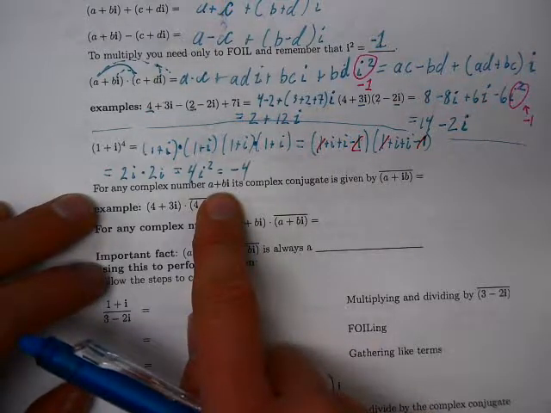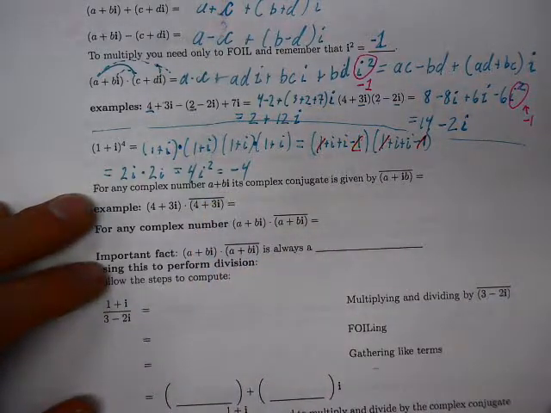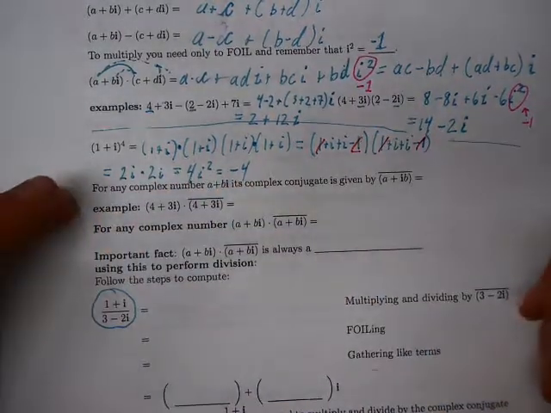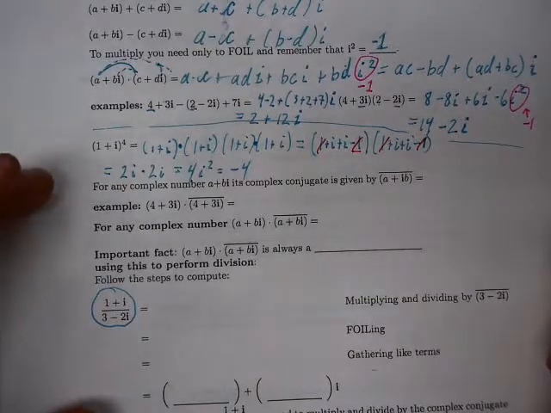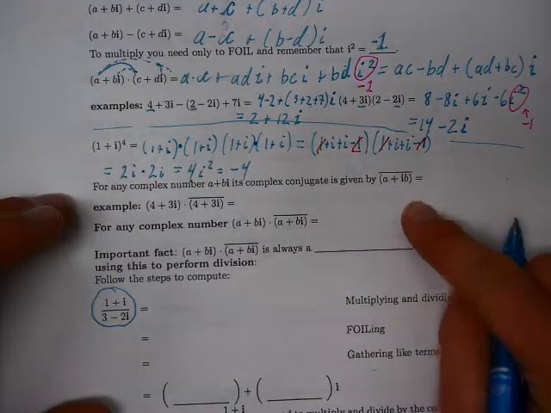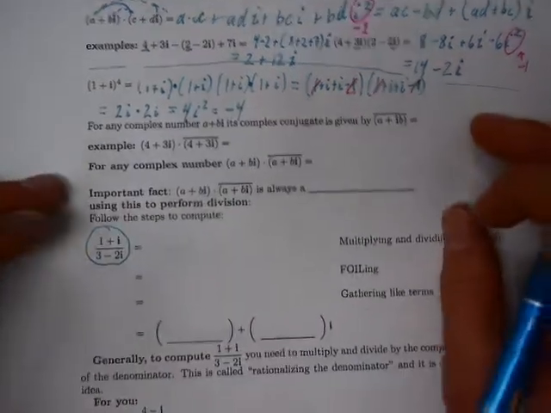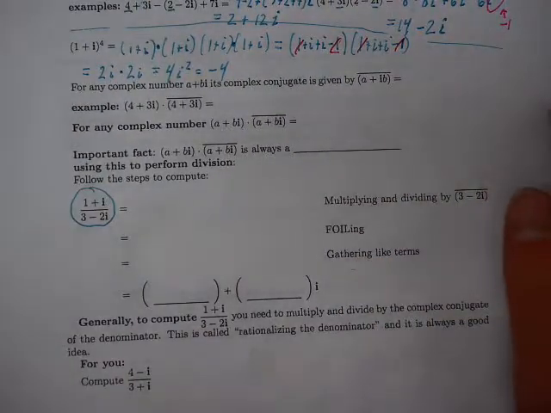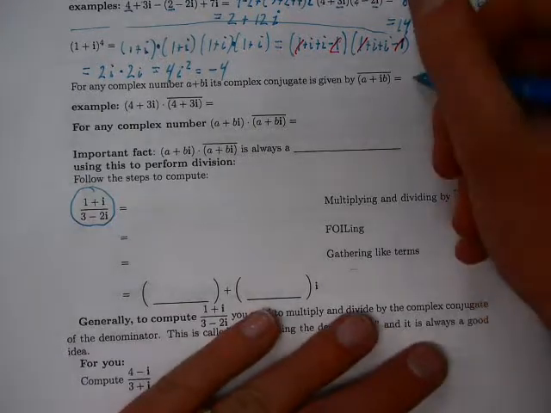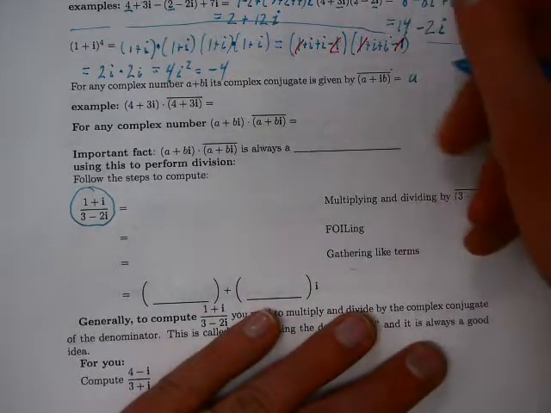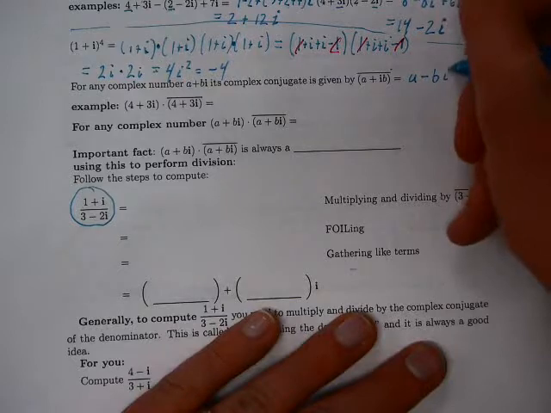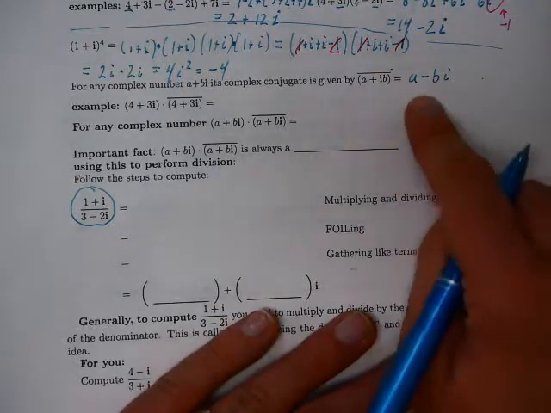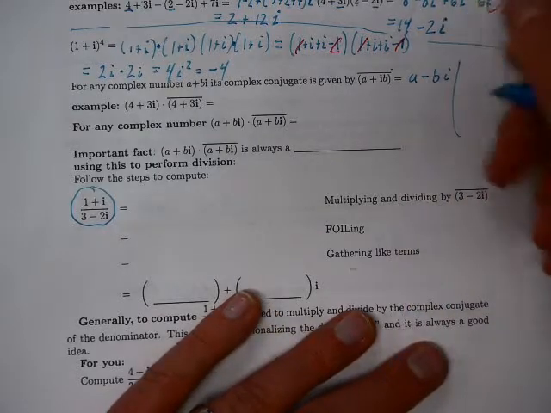All right, so my next goal is to do division. I want to be able to figure out how to divide things. And in order to divide things, I'll need to build up the idea of the complex conjugate, which I'll do right now. For any complex number a plus bi, its complex conjugate, written a plus bi with a bar over it, is equal to a minus bi.